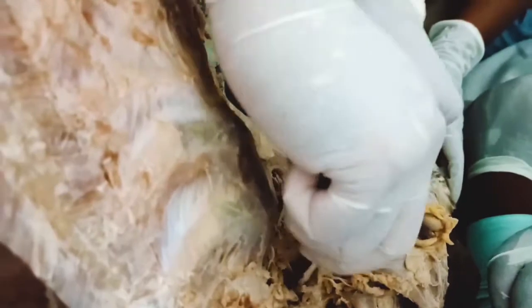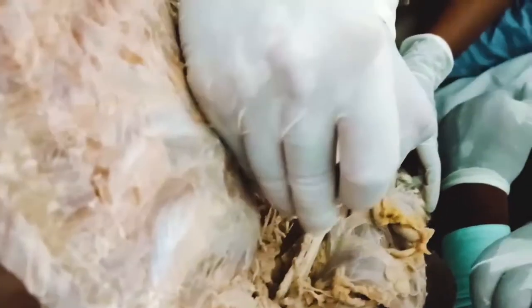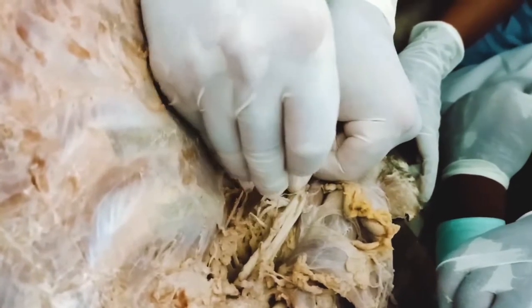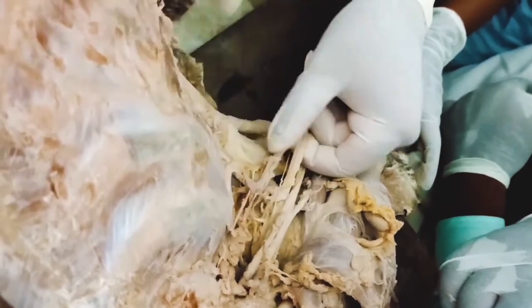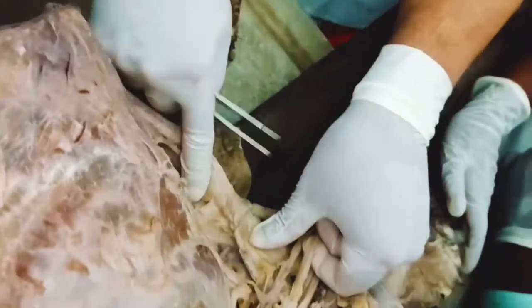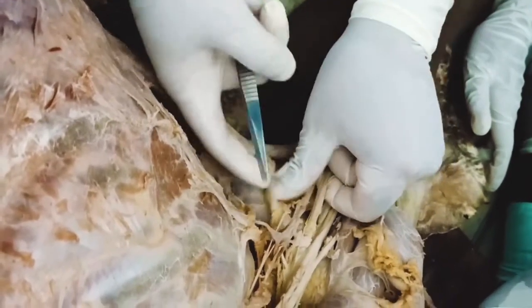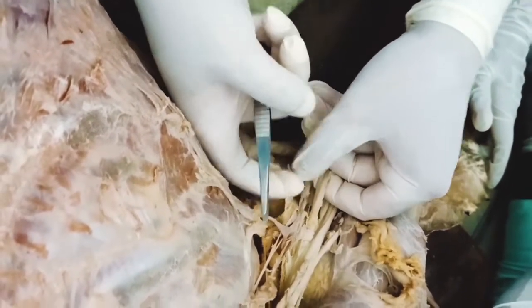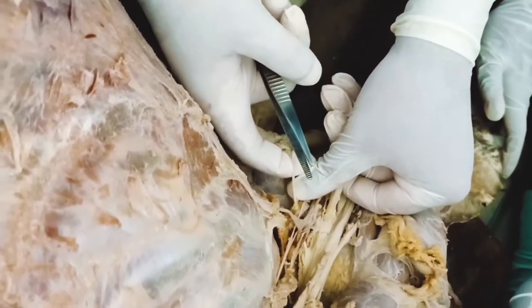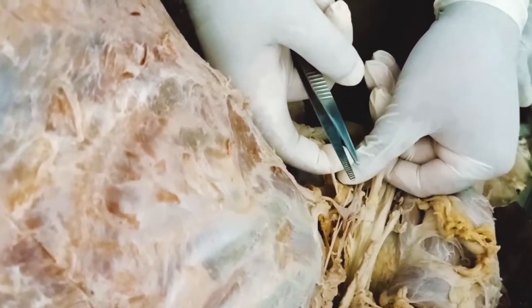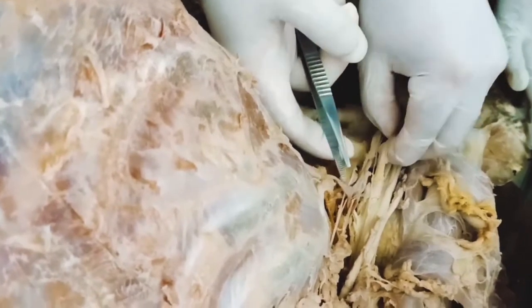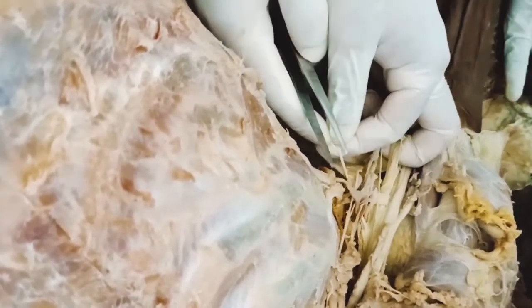So upper subscapular, lower subscapular, and you have to trace this one. This is latissimus dorsi, and the nerve here is the thoracodorsal. You see, this is the thoracodorsal. So upper subscapular, then comes thoracodorsal, then lower subscapular. So the thoracodorsal is in between the upper and lower subscapular. So in the orientation, upper subscapular, thoracodorsal, and here is the lower subscapular.